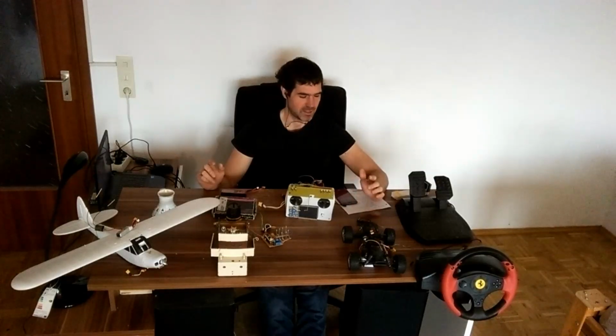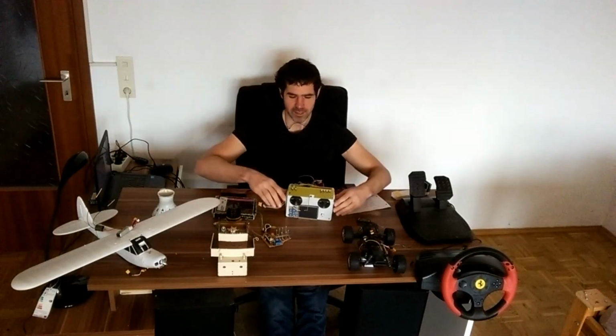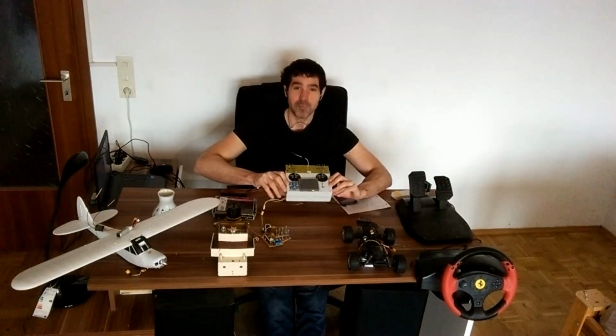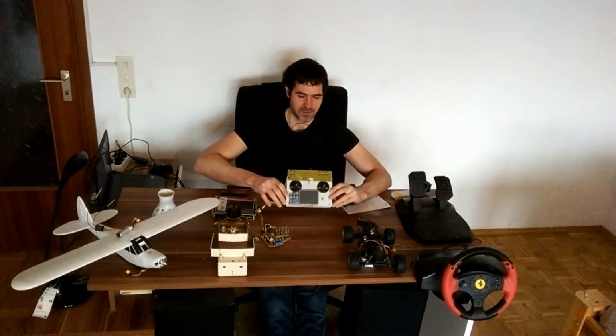Nevertheless, I was still thinking about how to improve my approach of an RC transmitter, and obviously I'm not improving it currently on the mechanical side. This is still some kind of prototype.